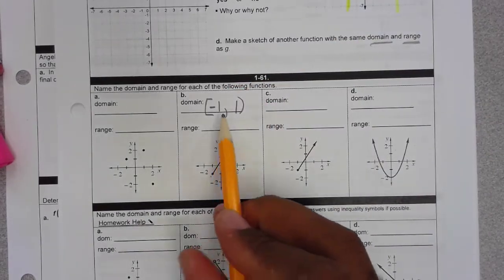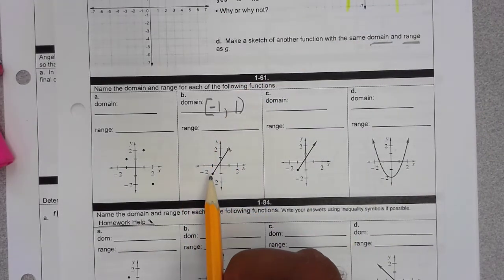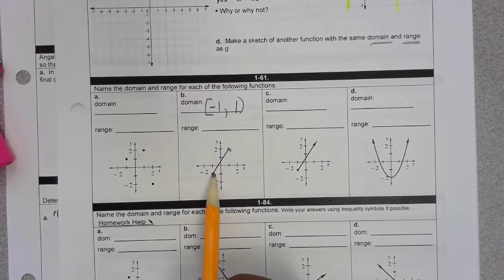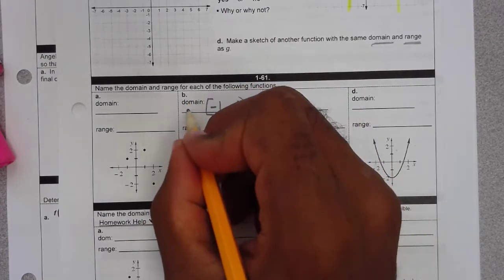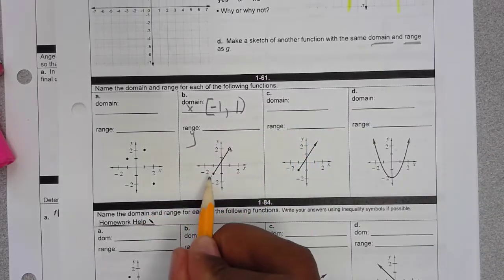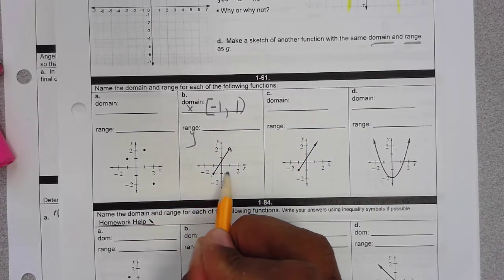Okay, now we'll do the same thing with the range. Range, we're going to start with the lowest x value, or sorry, lowest y value this time, because remember these are x, these are y, and the lowest y value is -1.